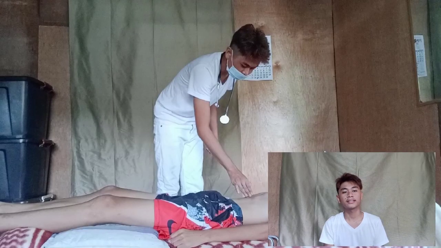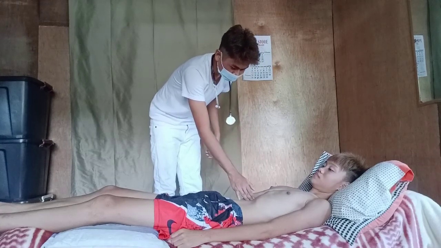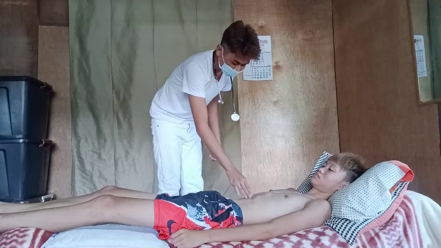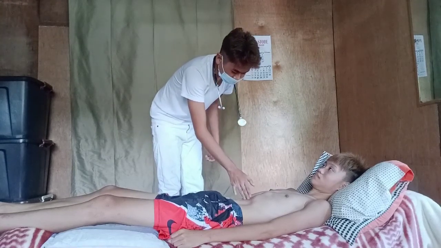Test for cholecystitis. Press fingertips under the liver border at the right costal margin and ask the patient to inhale deeply. Note for right upper quadrant pain and tenderness. Take a deep breath, sir. Take a deep breath, sir. Do you feel any pain, sir?